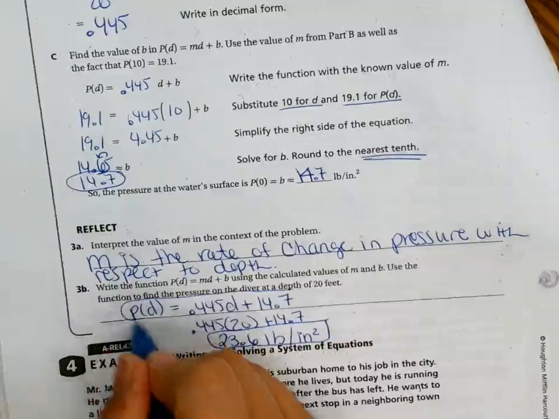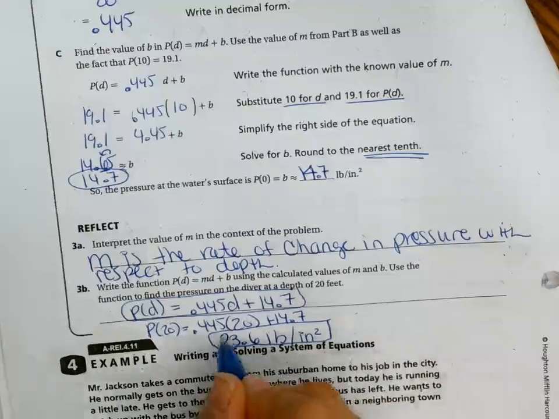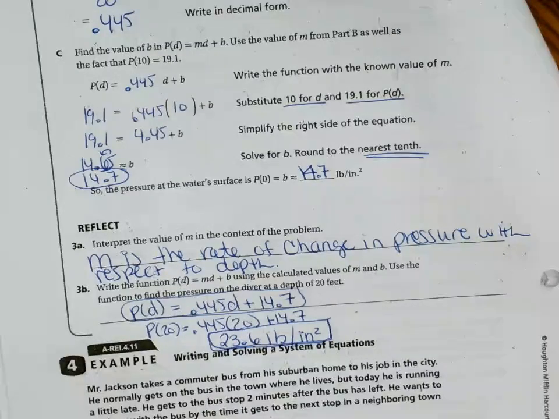This is our equation, and this is our P of 20. Gives us this. You guys following this so far?